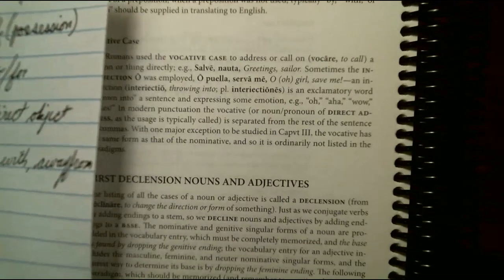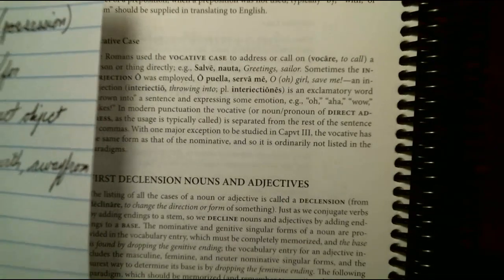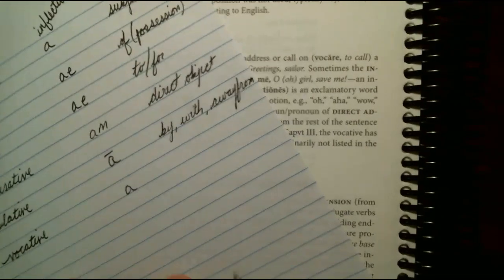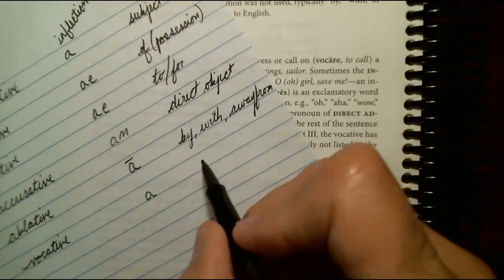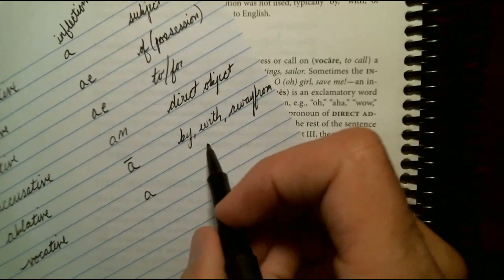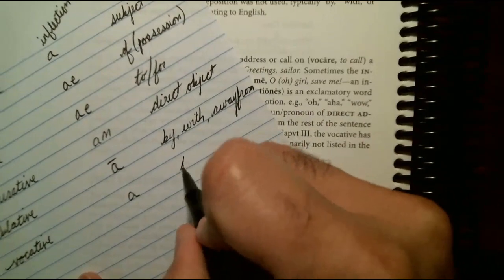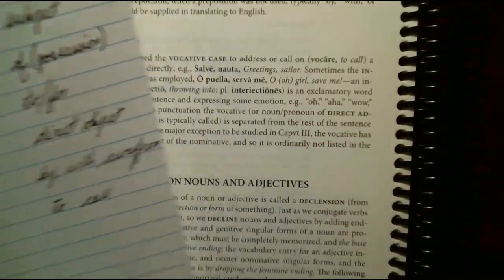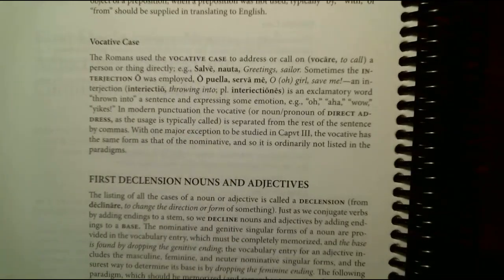And that might kind of be vocative in English, but we really don't have vocative in English today. Okay, so I'm just going to say, vocative. Let's just say, to call, because that's what vocative means, to call. Okay, and you'll see how that functions when we get some examples coming out of that.